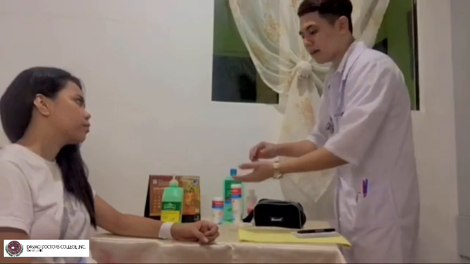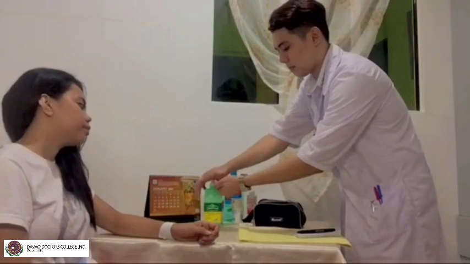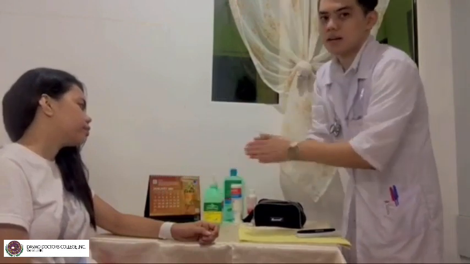So, ma'am, mag-alcohol lang sa ako, ma'am, ha? Sure. This procedure is very important to reduce the transmission of microorganisms, okay? Next, provide for the client's privacy. This is to maintain the dignity between the patient and the nurse. Providing for the client's privacy protects the client's integrity and enhances comfort.